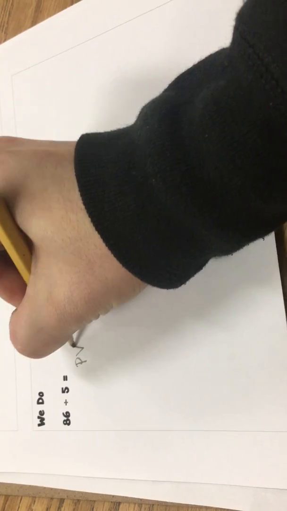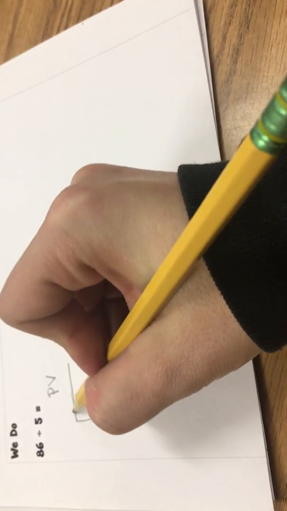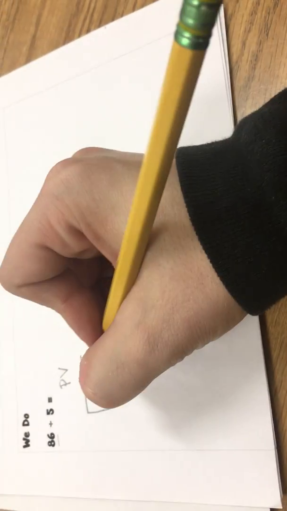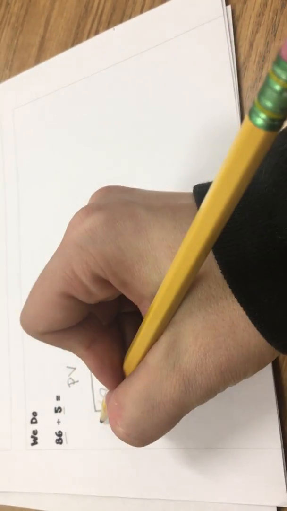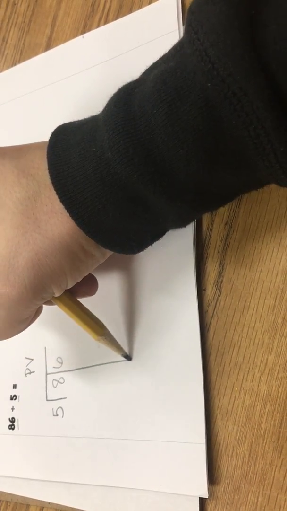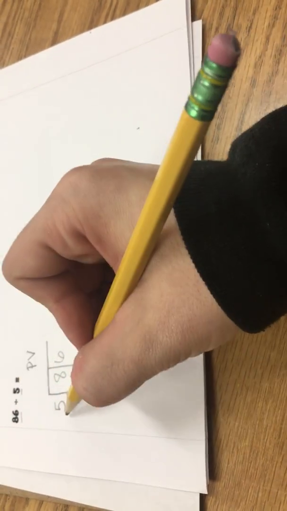So I want you to do this one with me. We're going to do place value first. So let's draw our sideways L. Remember that your total goes in the middle, and we're dividing by 5. So with place value, we got to show our 10s and 1s. I'm trying to get to a total of 8, but I'm counting by 5.